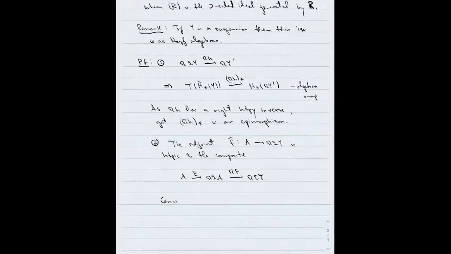So let's consider F tilde into loop suspension Y, and then do loop H prime, and we claim that this is null homotopic.